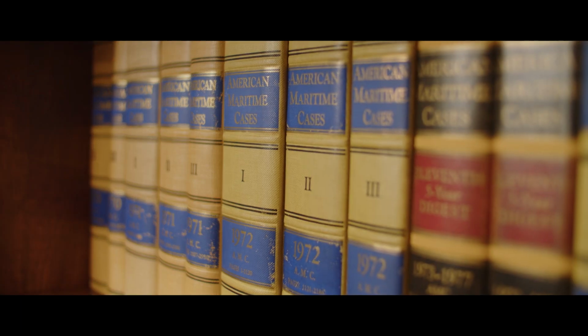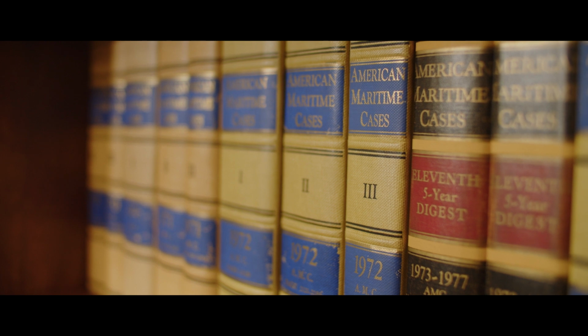Maritime death claims are among the most complex in maritime law. It's a patchwork of federal statutes, common law claims, even state statutory wrongful death claims. Now, the General Maritime law non-statutory claim for wrongful death didn't come around until 1970.